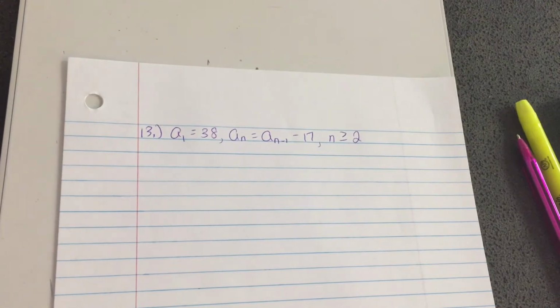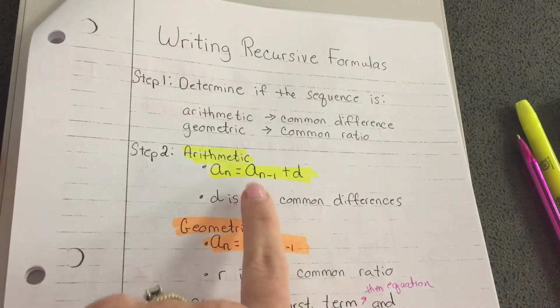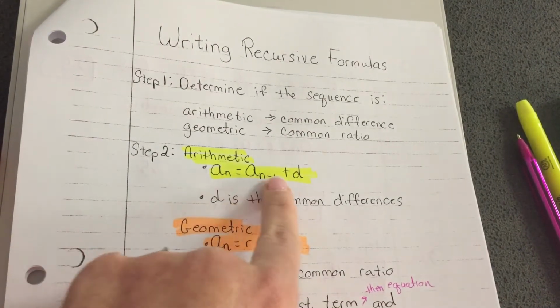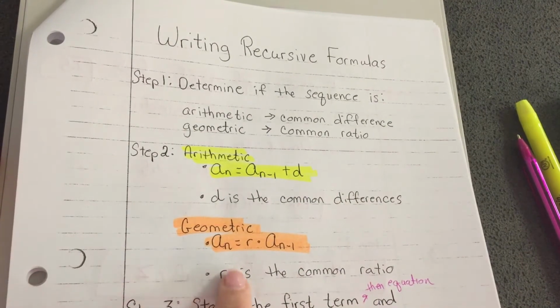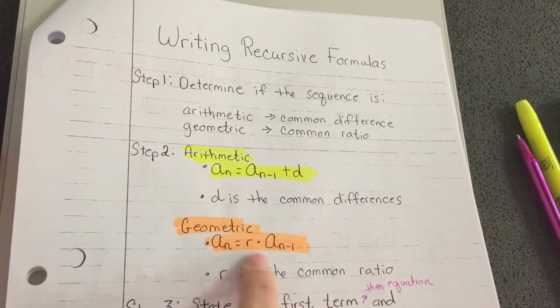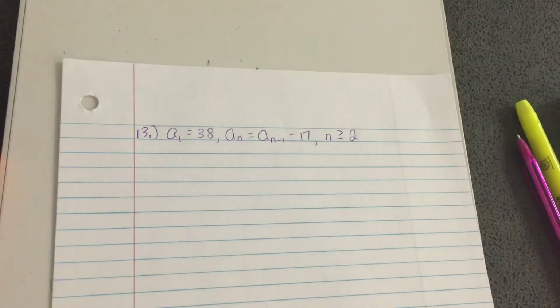So if you look on your notes where it says write recursive formulas, arithmetic looks like a n minus 1 plus d. Okay? And a geometric is going to have something multiplied by the a n minus 1. So that's how we can tell if it's going to be arithmetic or geometric.